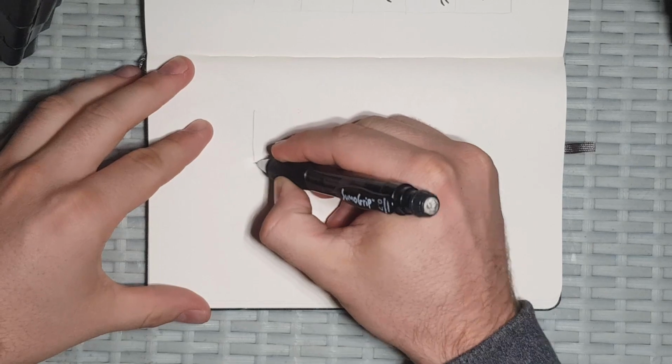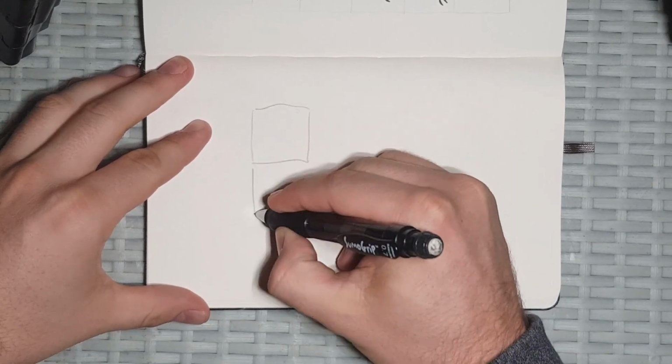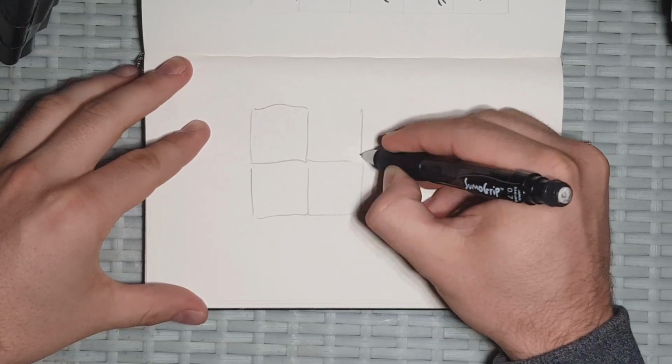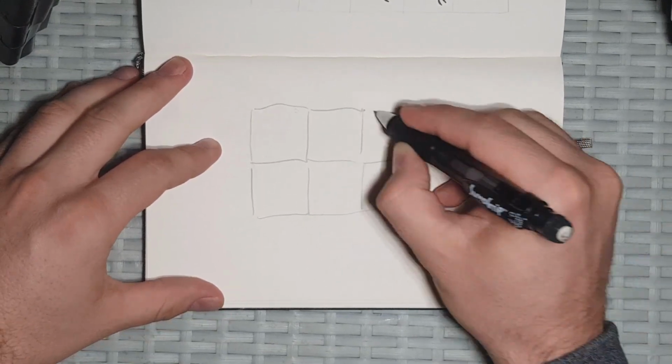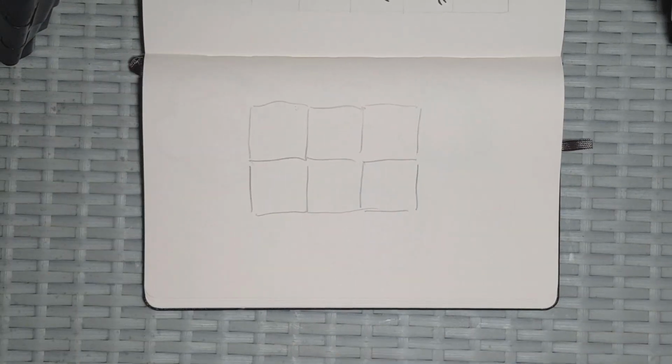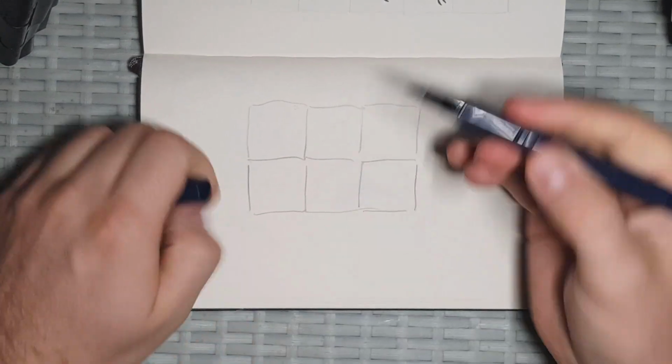Okay, we'll start with our example grid, just for demonstration purposes. Some nice big imprecise squares. We're going to put our wall.